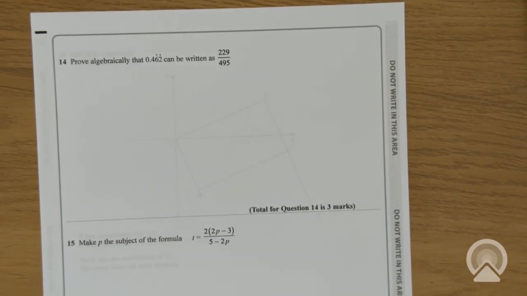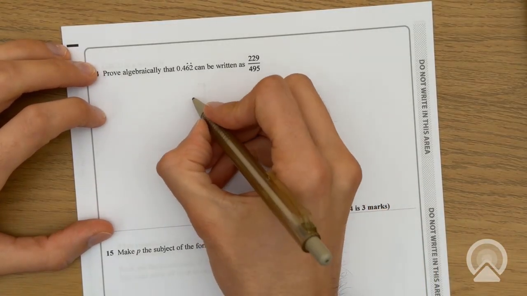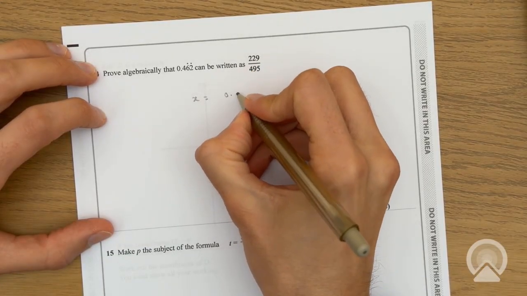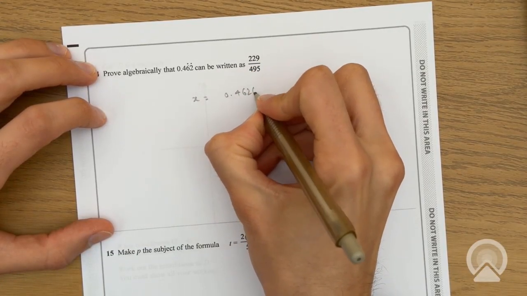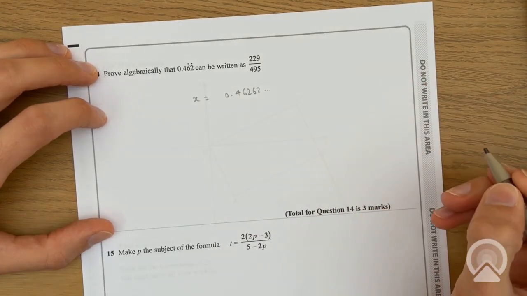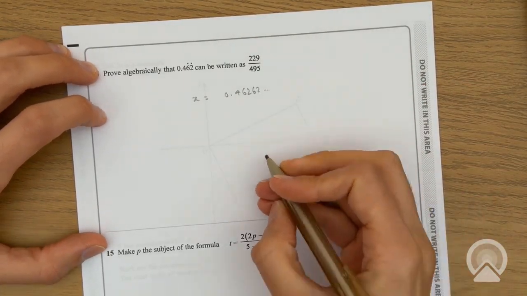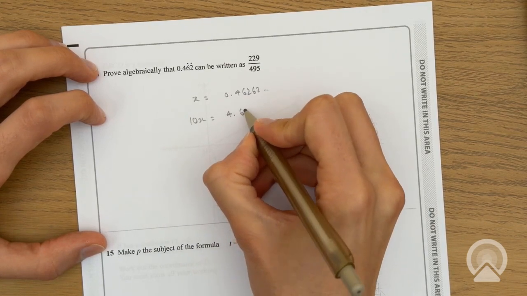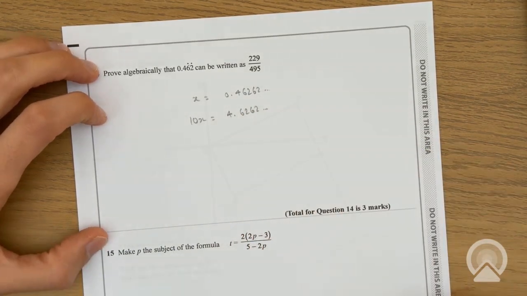Question 14. Prove algebraically that 0.462 recurring can be written as 229 over 495. So if we let x equals 0.46262 and so on, and we multiply it by 10, we can get 10x equals 4.6262 and so on.